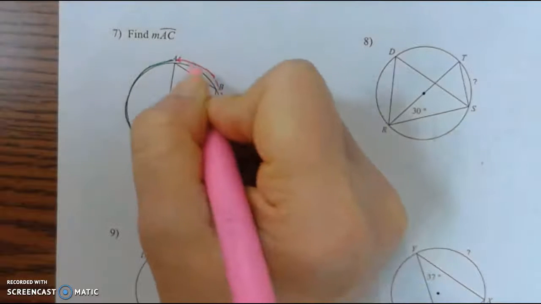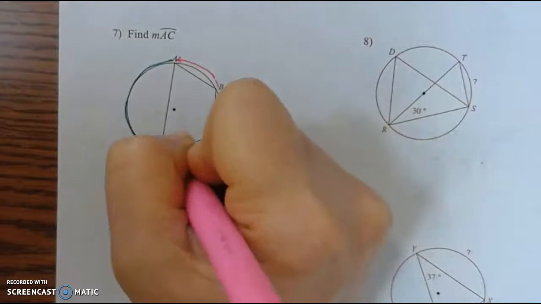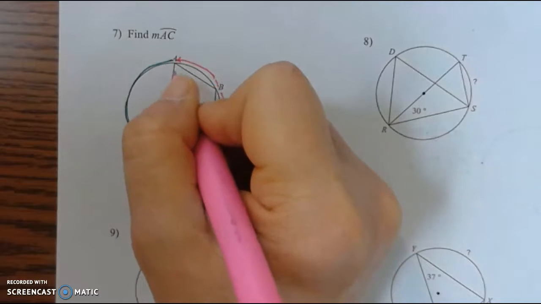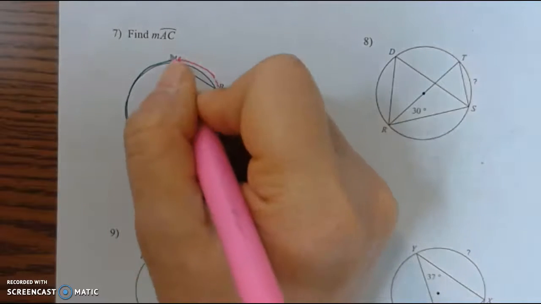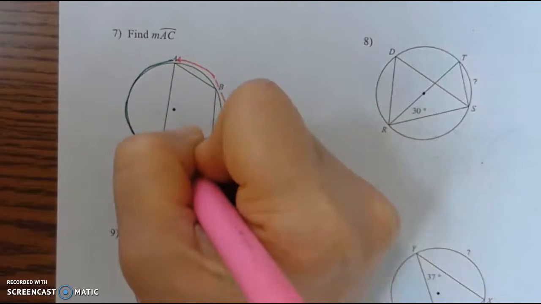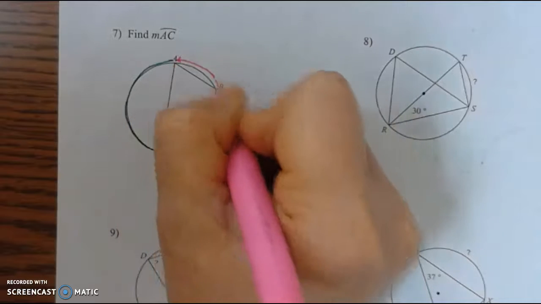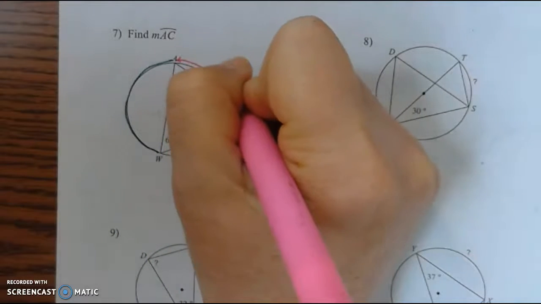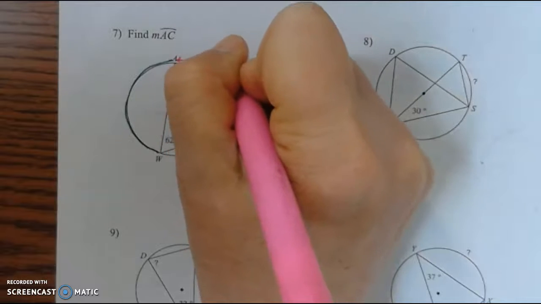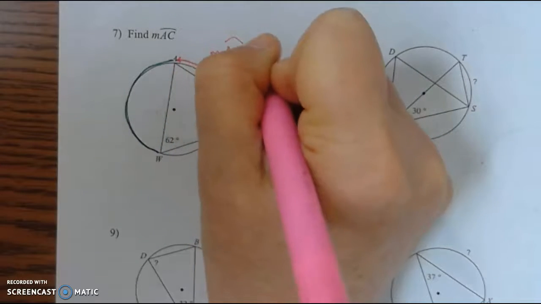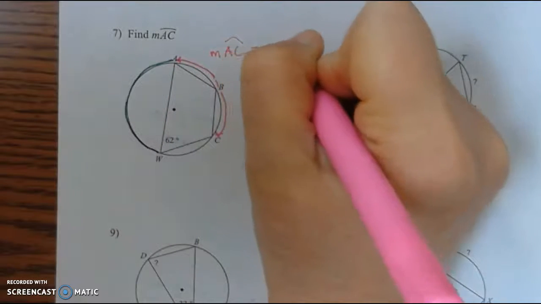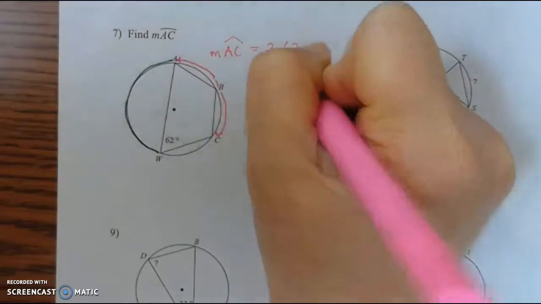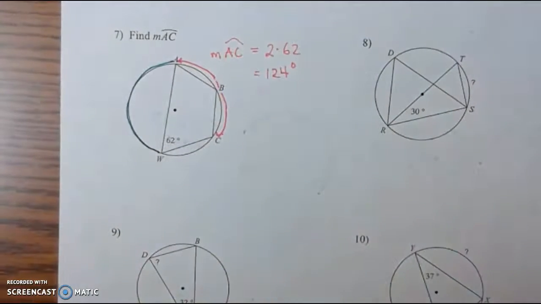Okay? So measure of arc AC, if this arc AC is intercepting this inscribed angle ABC, and we know this angle is 62 degrees. And what is the relationship to the arc measure of arc AC? That is going to be measure of arc AC is going to be twice the inscribed angle, so it's going to be 124 degrees. Okay, number 8.